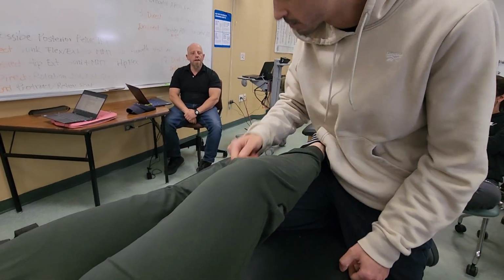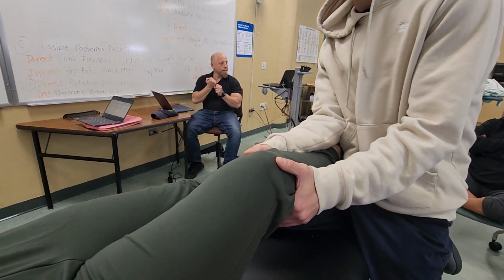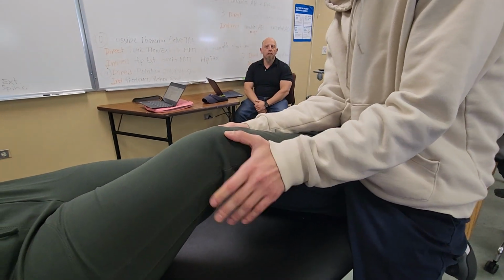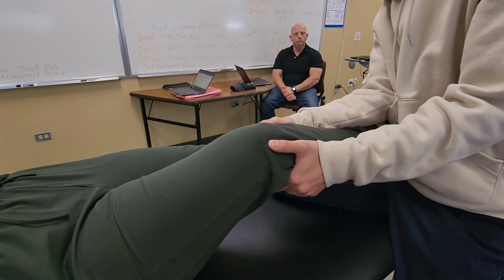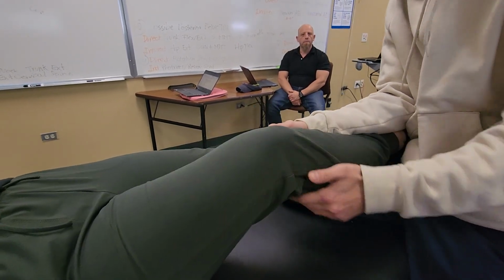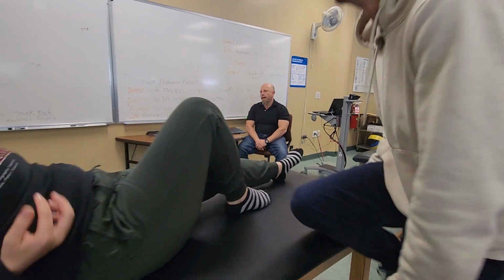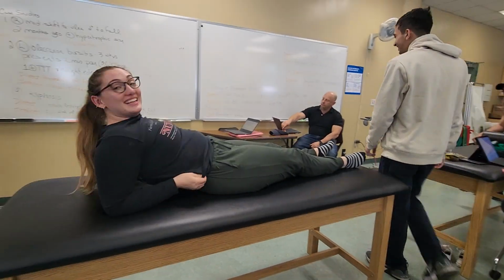Yes, and you have the patient relax, because you don't want them to start flexing their quads to fight this, because then you'll get a false negative. So you just, without her knowing, do a quick upward thrust. Look at that. That's good. Good, excellent. All right, what's the last one?